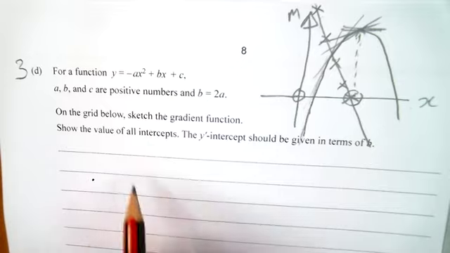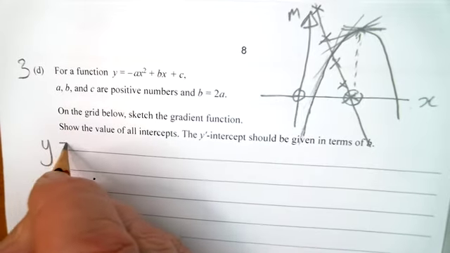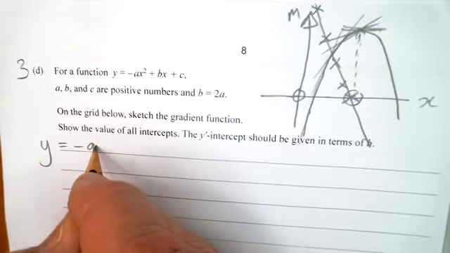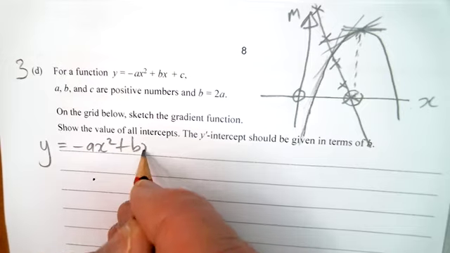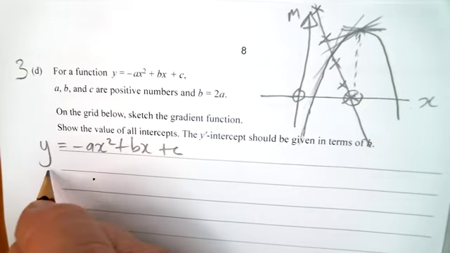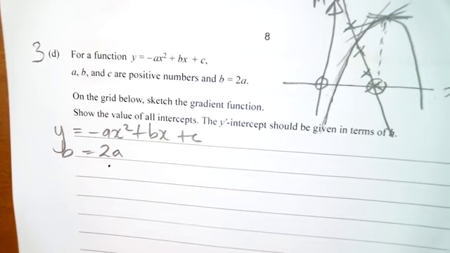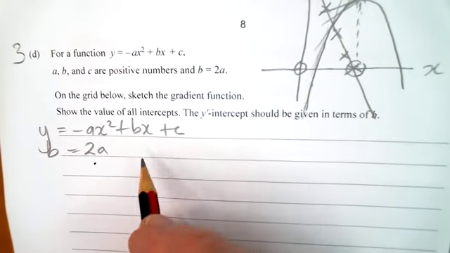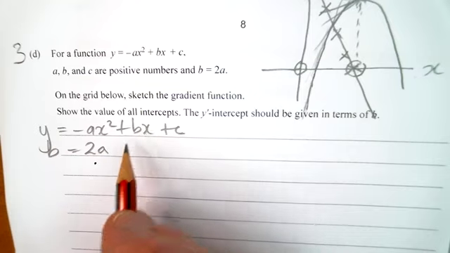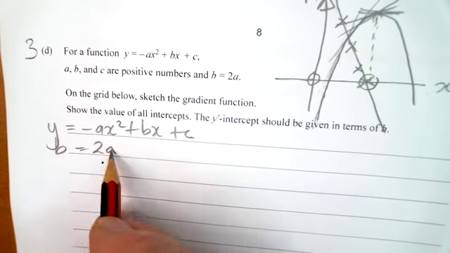We just have to try and make sense of it with what we've got here. So first of all, we've got y equals negative ax squared plus bx plus c. We're told that b is equal to 2a, not negative 2a, which is all fine. We don't have to worry too much. We could actually just put it straight into here, or I could just differentiate it and then substitute this in.